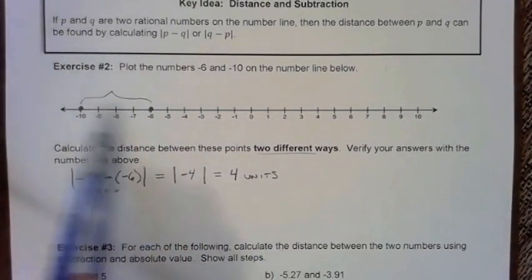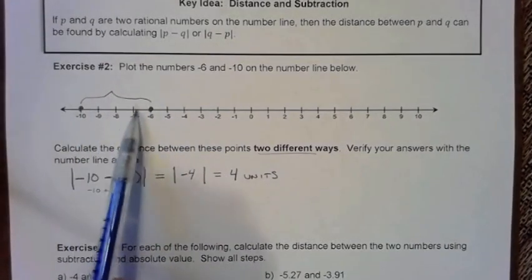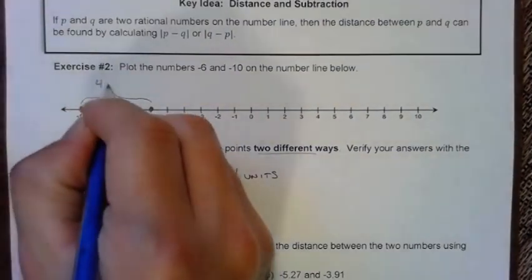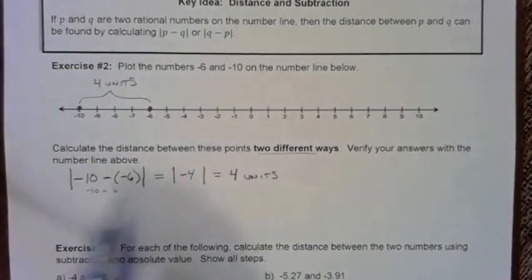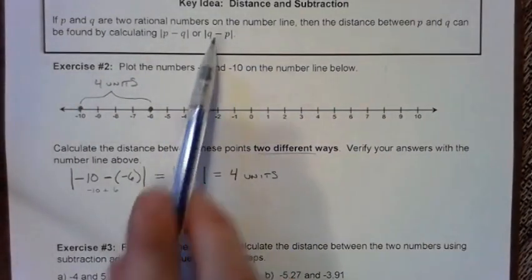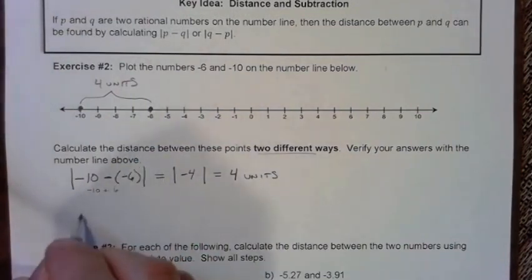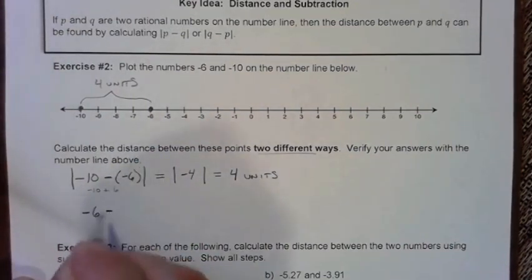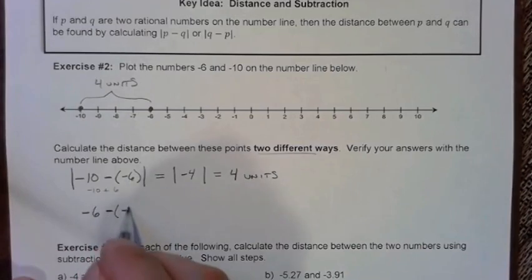All right, these two numbers are 4 units apart. 1, 2, 3, 4 units apart. Okay, but that's just one way we could have set up the problem. All right, 2 different ways. Well, I could have reversed the order. I could have started at -6 and then subtracted off the other number, which again was -10.